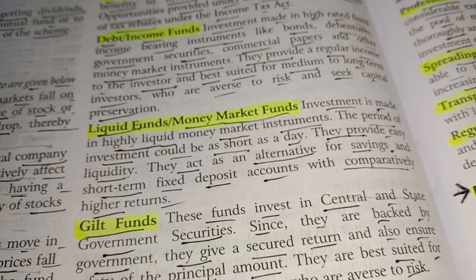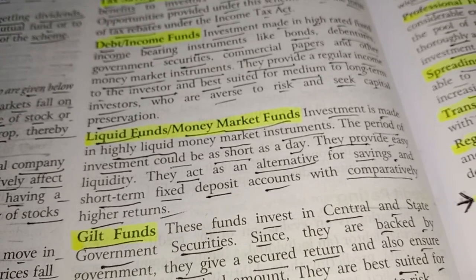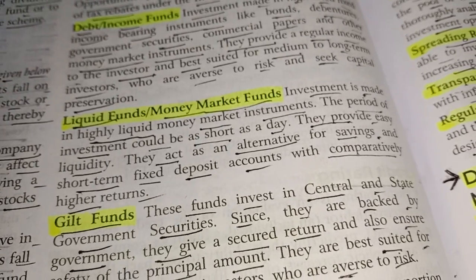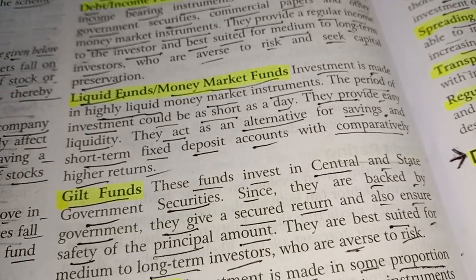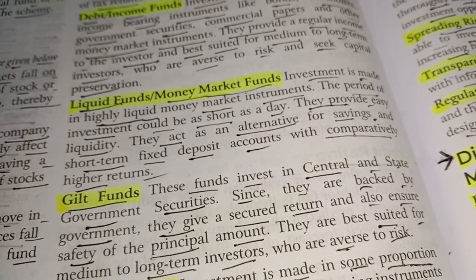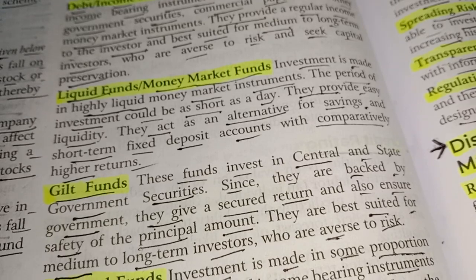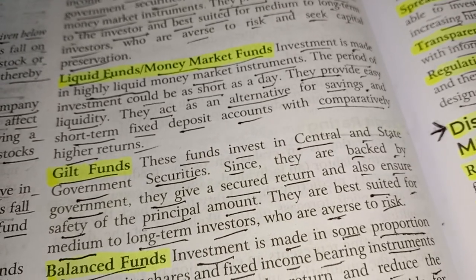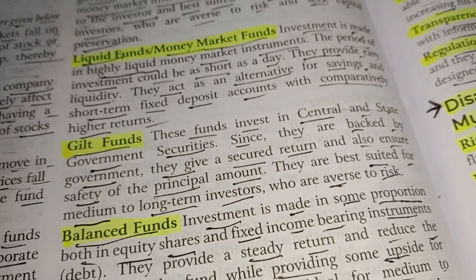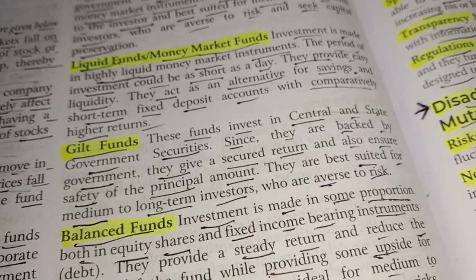Gilt funds. These funds invest in central and state government securities since they are backed by the government. They give a secured return and also ensure safety of the principal amount. They are best suited for medium to long term investors who are averse to risk.